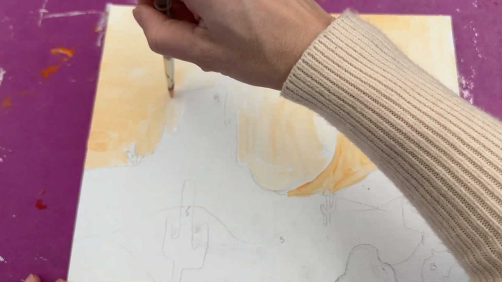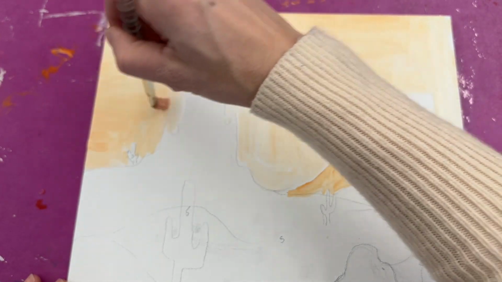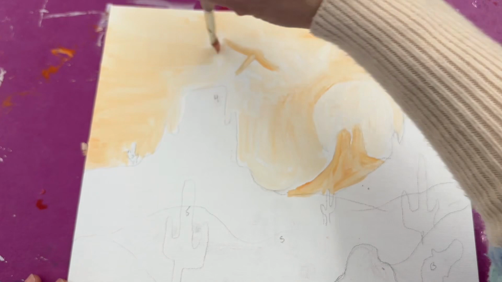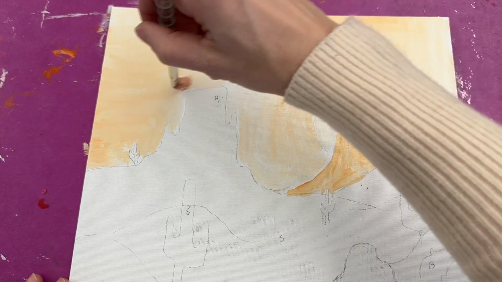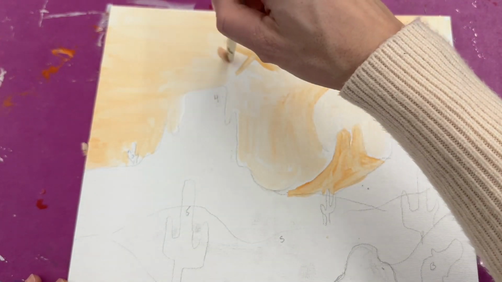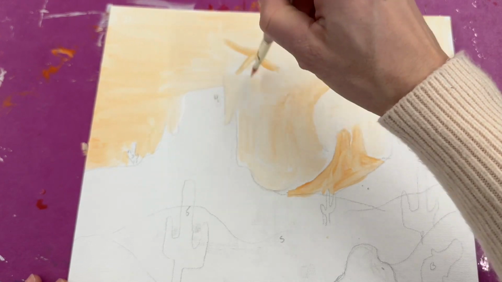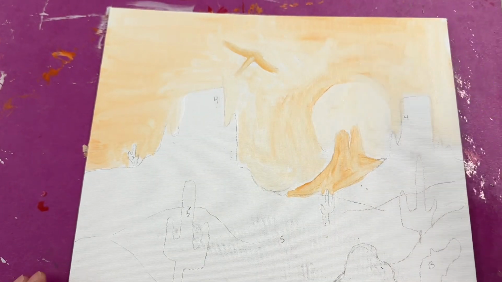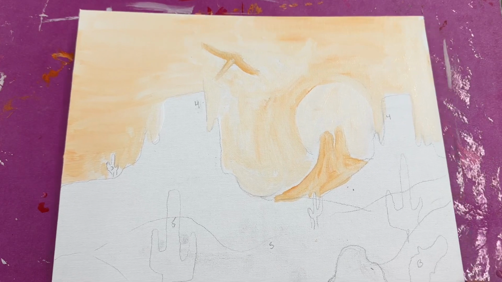We go nice and slow. And if you paint over something, the good thing about this paint is that it dries really fast. So we're really taking our time. We're using the appropriate size brush. And then all you might get done today is something like this.